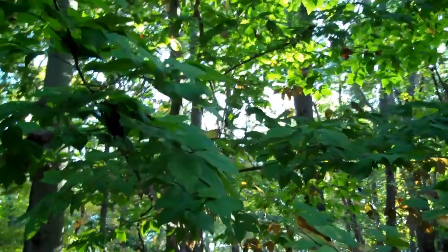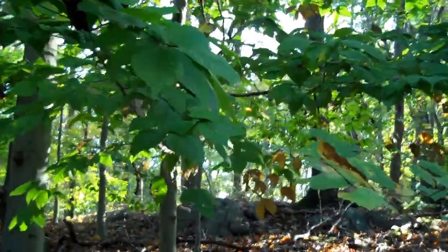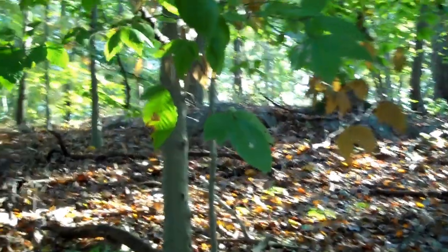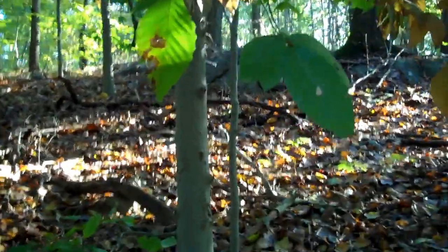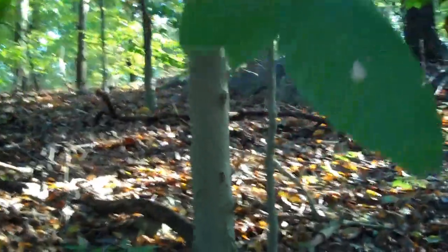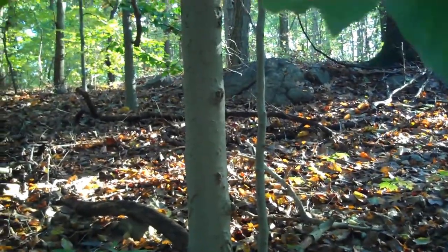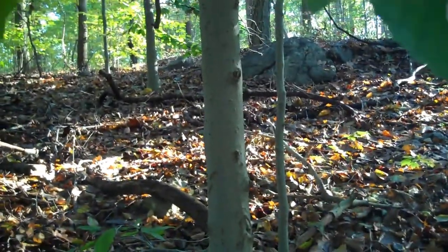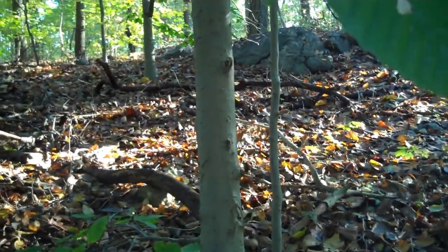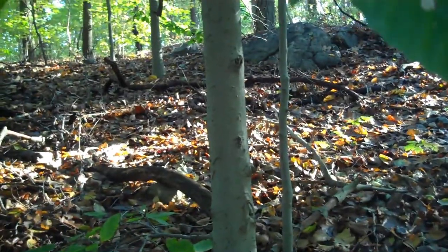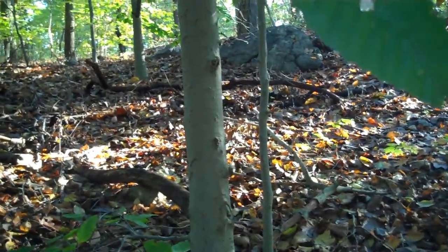The easiest way, however, to recognize a beech tree is by its very distinctive bark. The bark is light gray in color and very smooth. Now, the red maple, when it's this young, also has bark that looks like this.